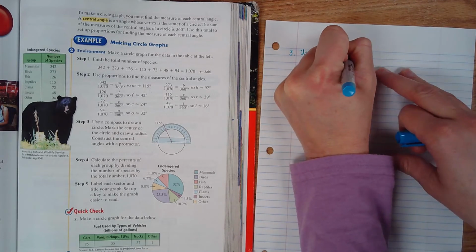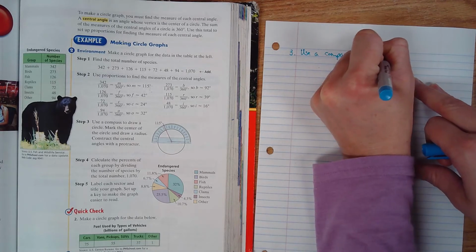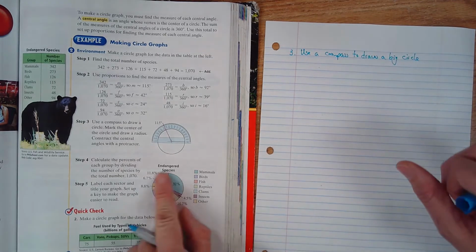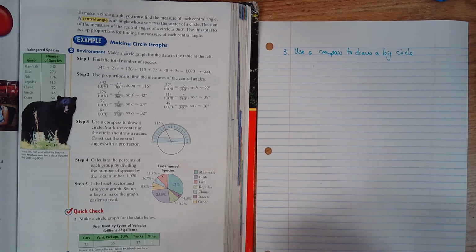And I am going to suggest that you draw a big circle, because the bigger you draw it, the easier it's going to be to work with. If you make a circle that's just this big, it's going to be very difficult for you to measure the angles. Remember, math is not one of those subjects where we are trying to save paper, okay? Because we need to be able to show our work. We need to have room to process our thoughts.